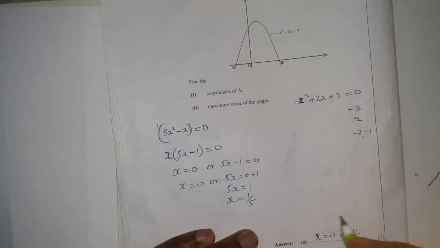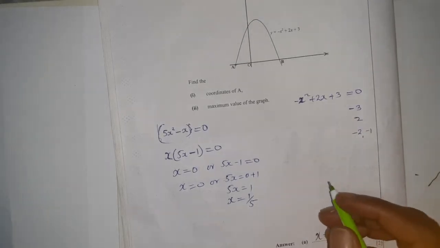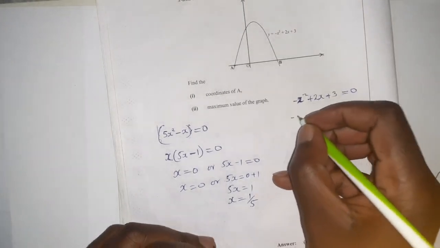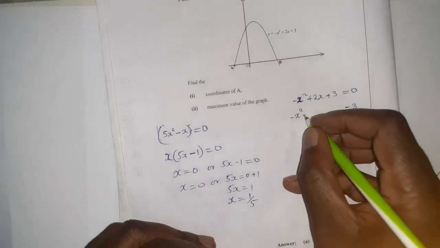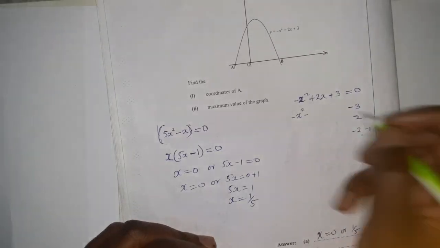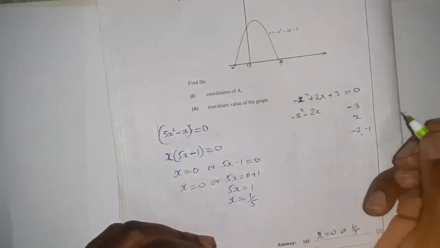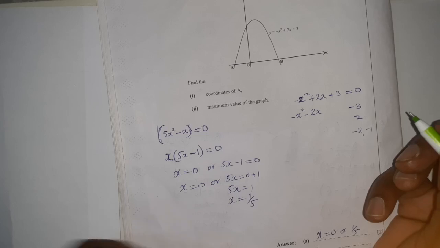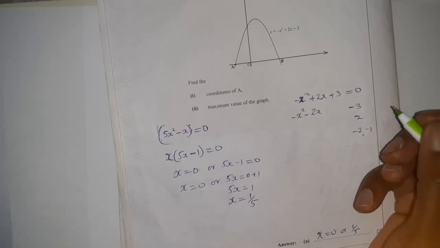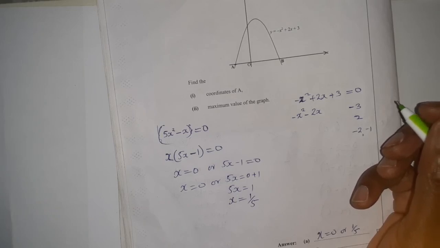Okay, yeah, we can use these factors. So we're going to say negative x squared minus 2x. Is this going to work?